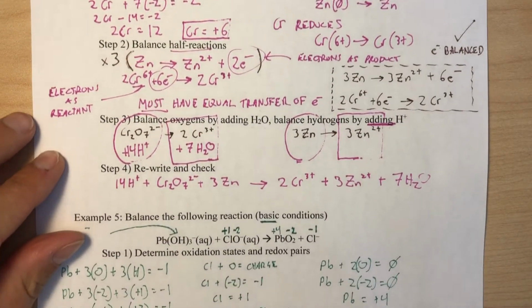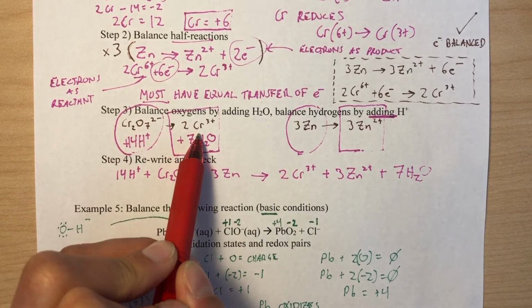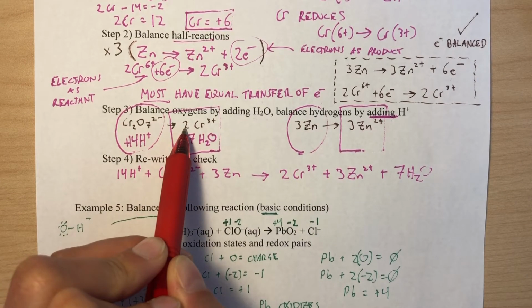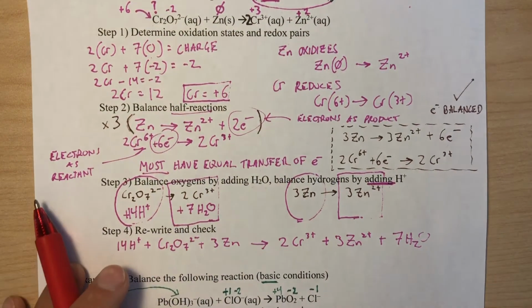So, let's do it. We have chromate reacts to form 2 equivalents of chromium 3+. Now we're using that 2 because that's how many chromium atoms there are.